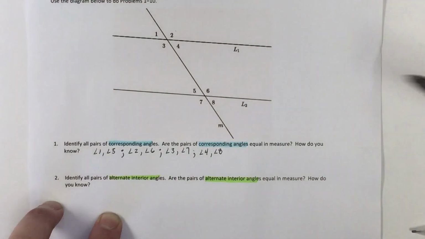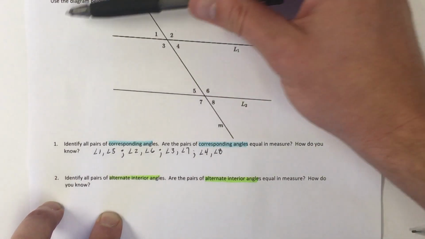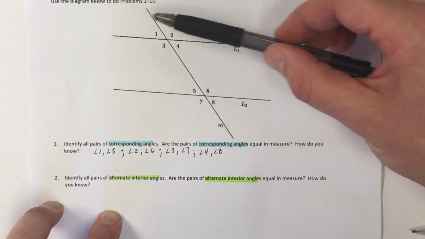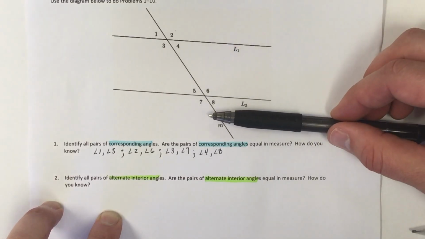The way I like to think about it is if I took a pair of scissors and I cut directly between the two lines and then slid or translated the first group of 4 on top of the second group of 4, and what numbers match up.